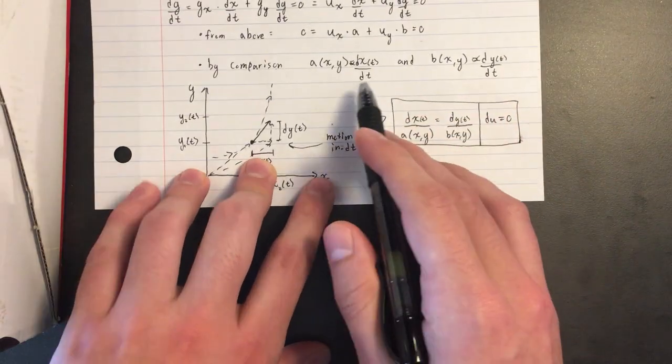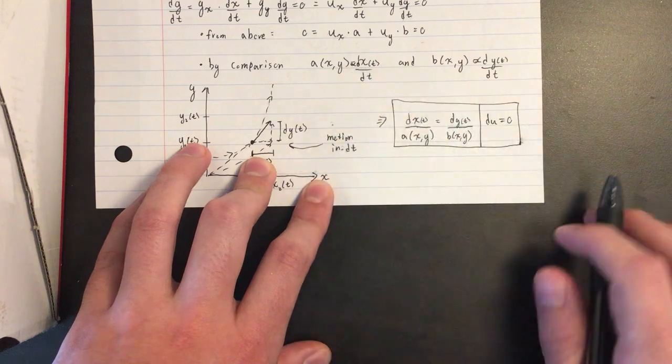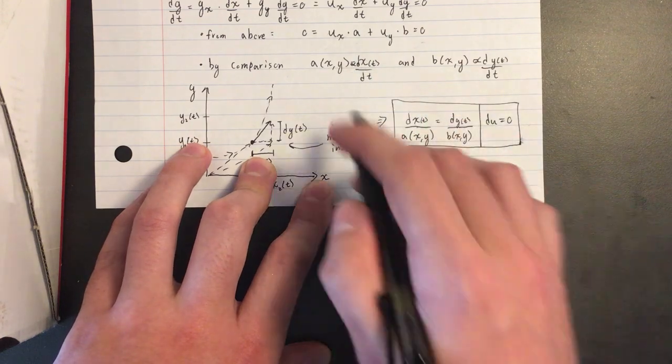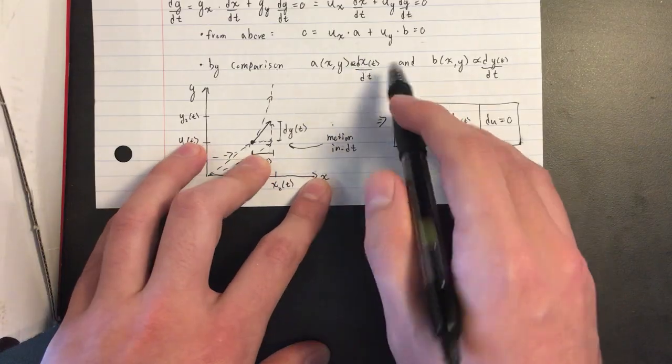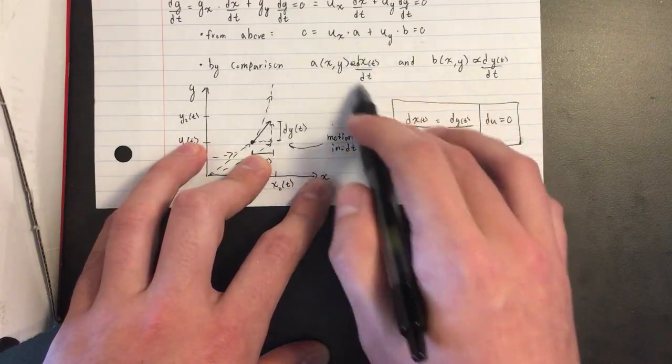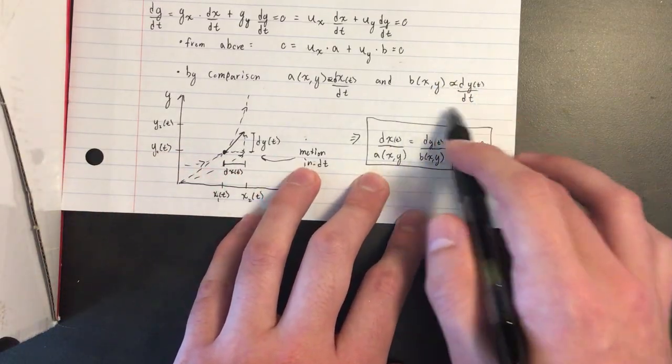So here we have a of x and y is equal to, this is just the change in x with respect to the dummy variable. So this is going to be the rate of change in x as we move along the curve. And here is going to be the rate of change of y as we move along the curve.